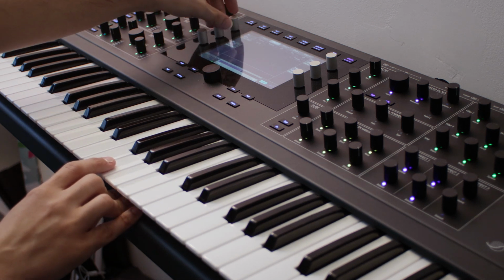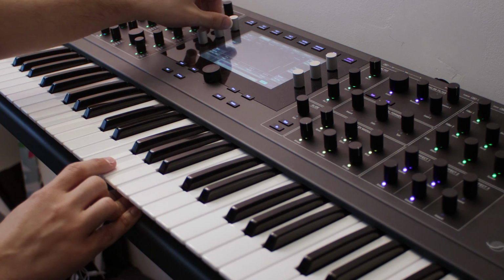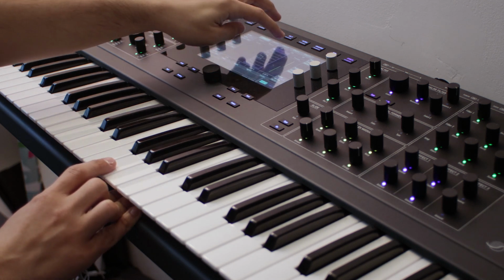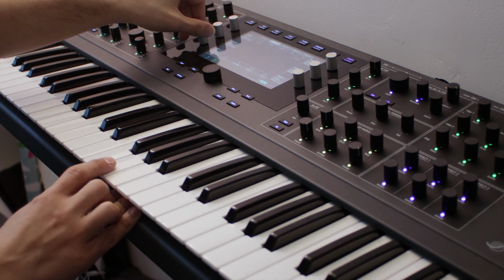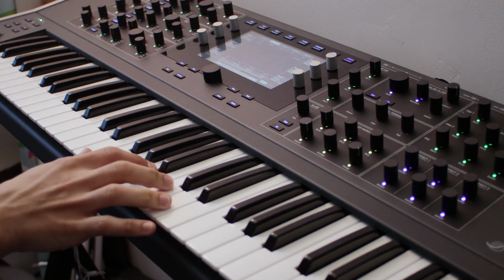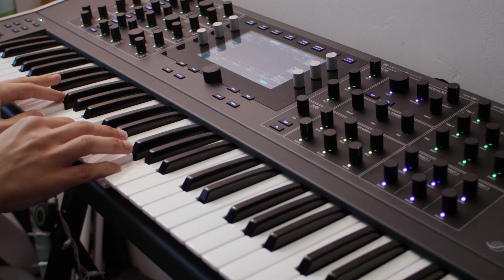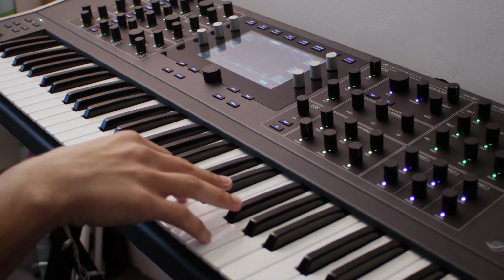Let's go long decay on that reverb, and let's mellow out that chorus a little bit. Let's also add a delay, but longer. So right now we have something that's already kind of nice.